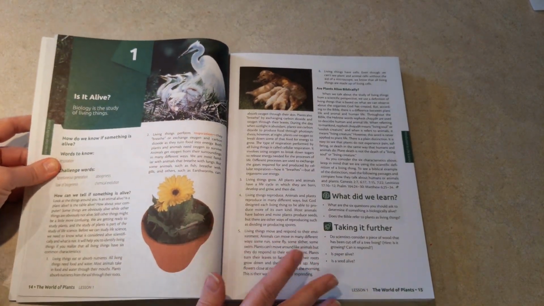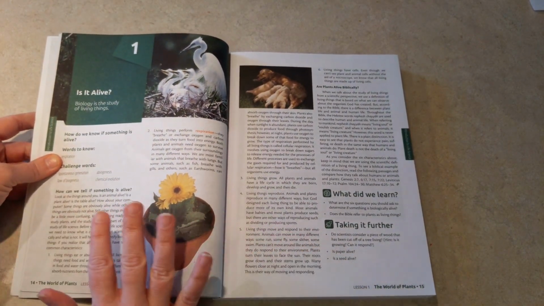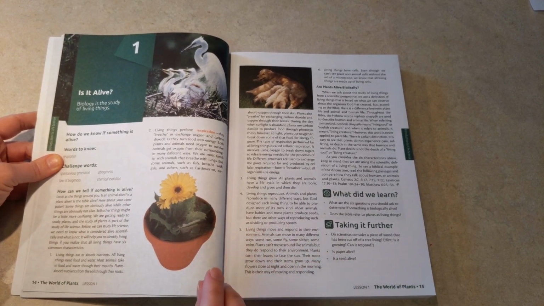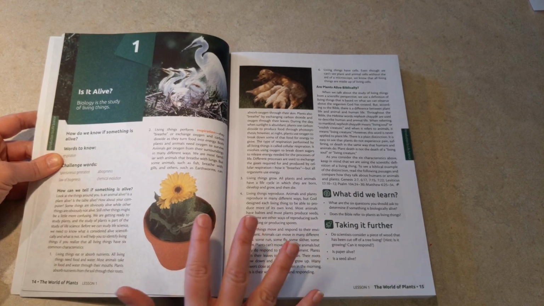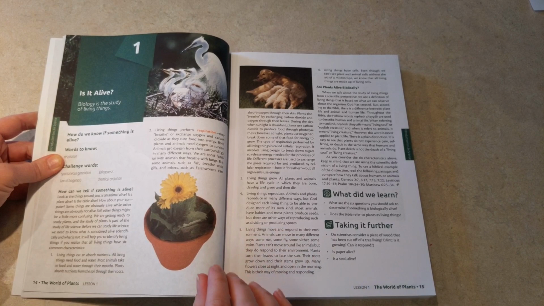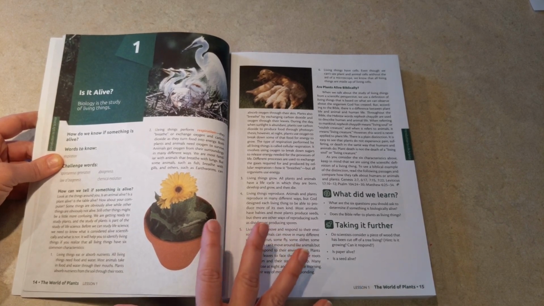So I will either read this through and then summarize it and teach it directly to my kids, or I'm thinking of using this course as our introduction to note-taking. And the way that we're going to introduce that is by highlighting this year.